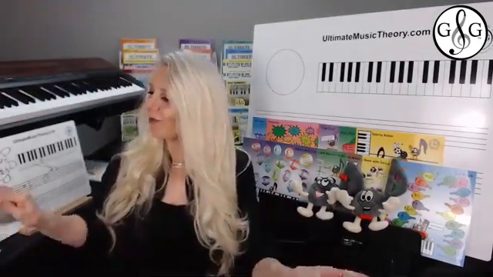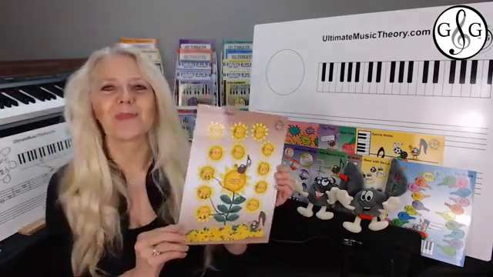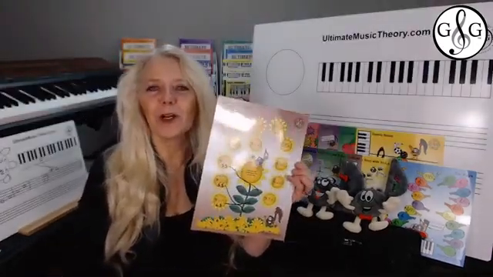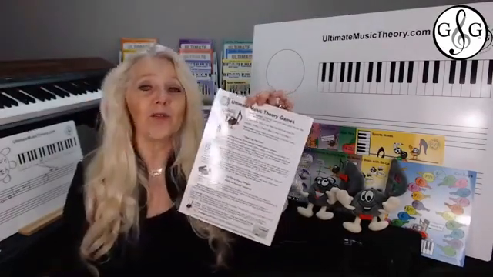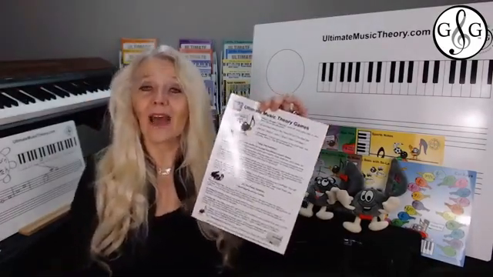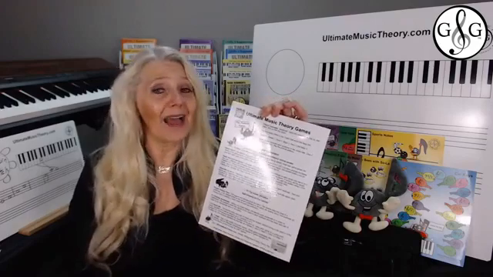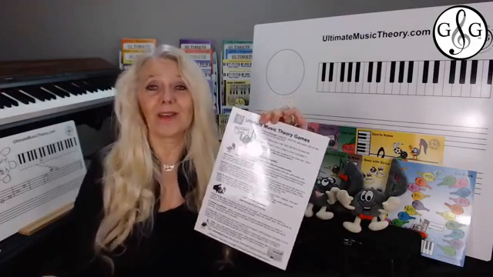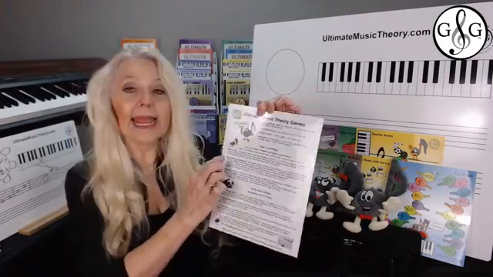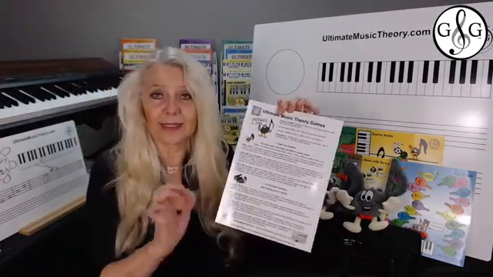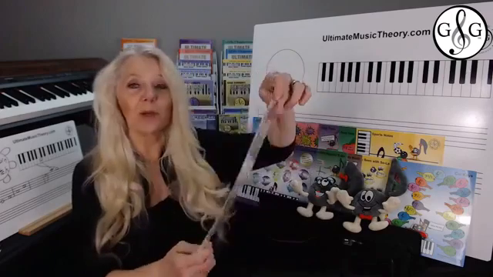So here's our beautiful game, the Pattern Patch. On the back of the Pattern Patch are 6 ways to play the game. We're going to play 2 variations today, one at the tabletop and one at the piano. First, we're going to play at the tabletop, and the game that we're going to play is called Name That Line or Space.